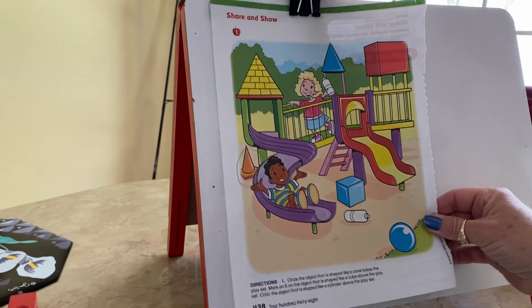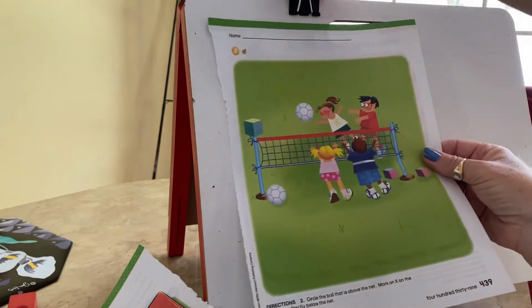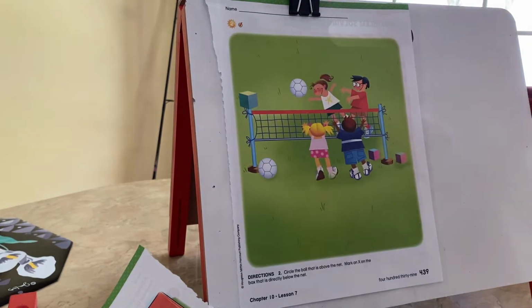All right, next page, page 439. All right, page 439. We got some kids over here playing some volleyball. They're outside getting some exercise. Good for them.